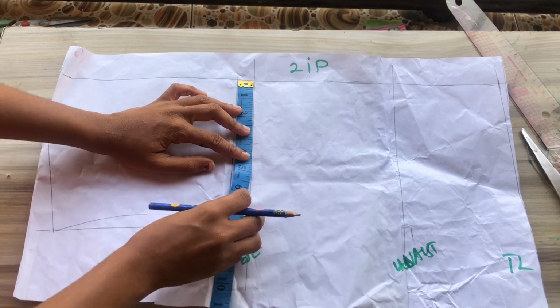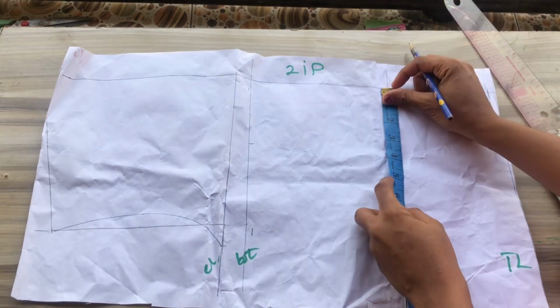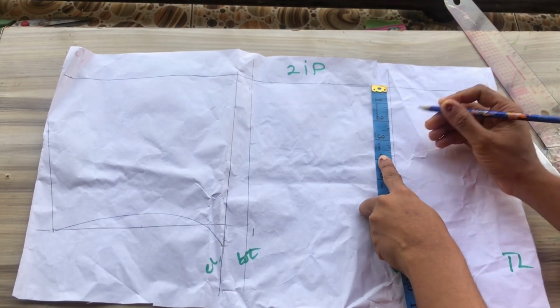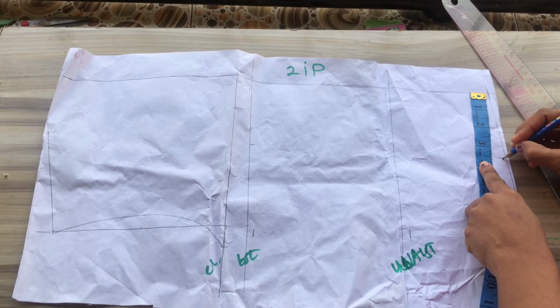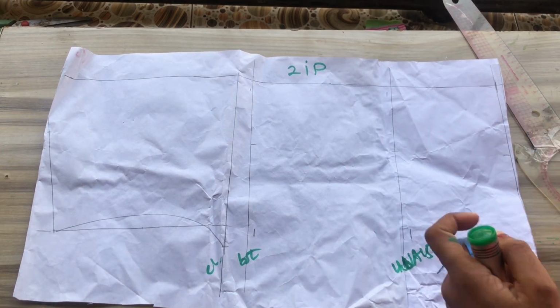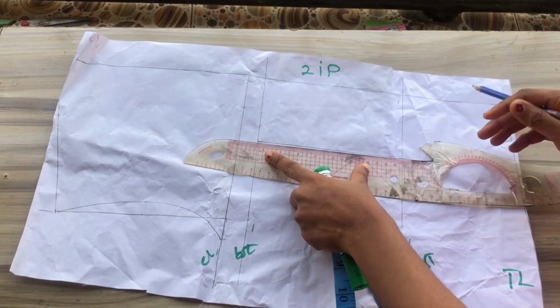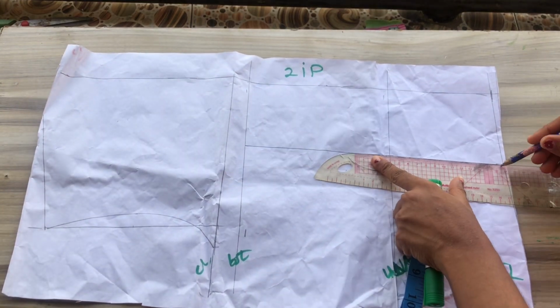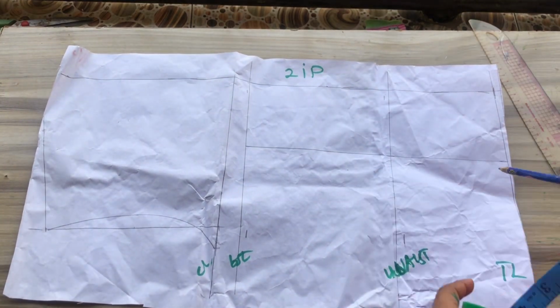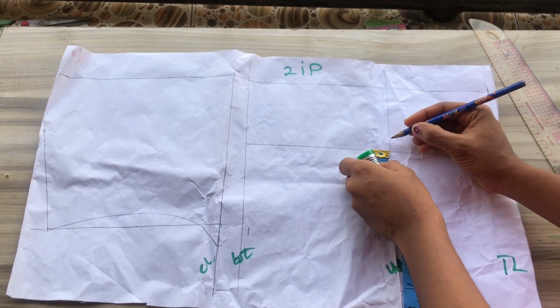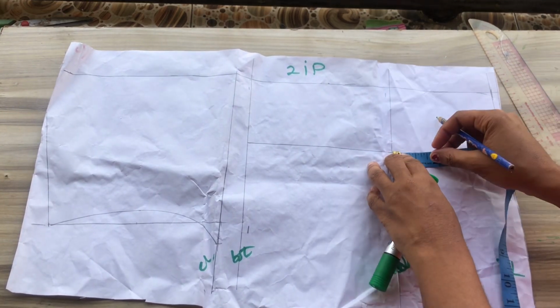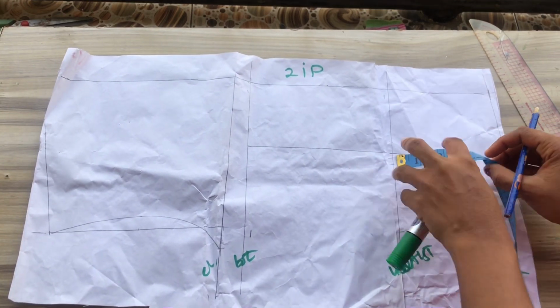Now to mark my dart intake, I'll mark my nipple to nipple divided by 2, and I'll go ahead to mark it all the way to the lower part of my pattern. After I'm done marking that, I'll place my ruler and I'm going to connect, drawing out a straight line all the way to the lower part. After I'm done drawing that out, I'll be marking a dart intake of 1/2 inch on both sides. Now I'll come down by 4 inches.